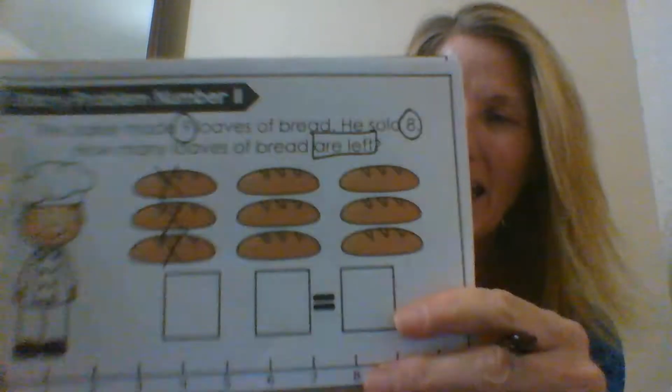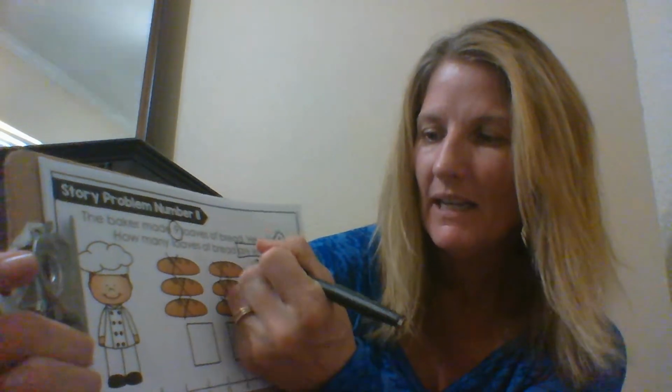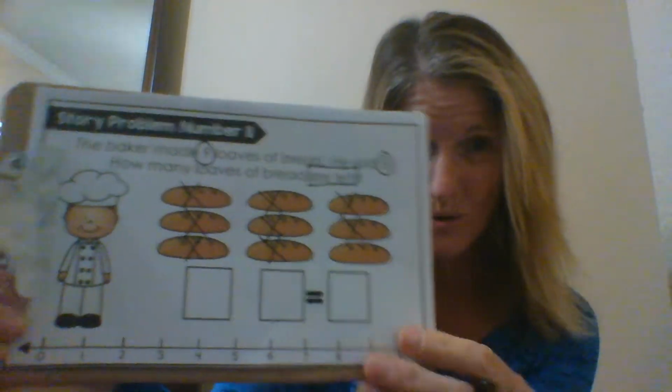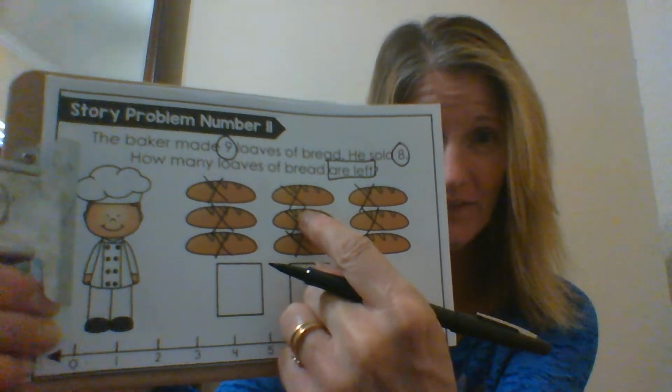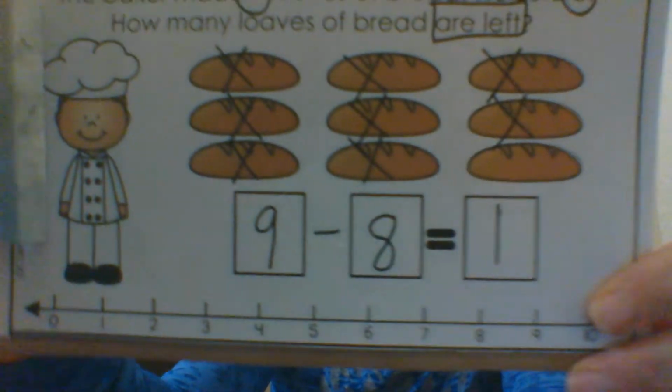Welcome back. Okay, let's see. He sold 8. He had 9. Here's 9, and he sold 8. I was in the middle of doing my X's to show that he sold 8, because "are left" means we have to take away, right? So 9 minus 8 equals, did you get 1? 9 minus 8 equals 1.